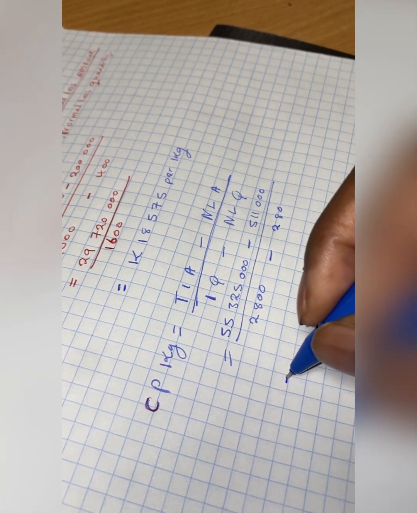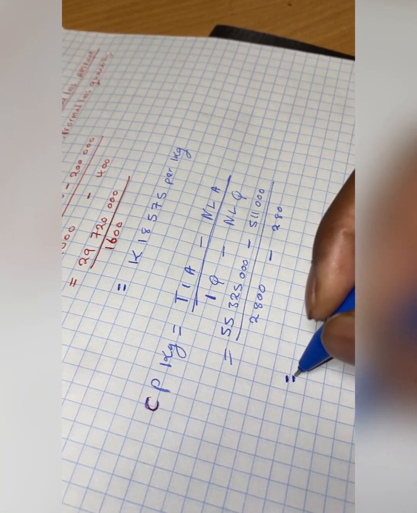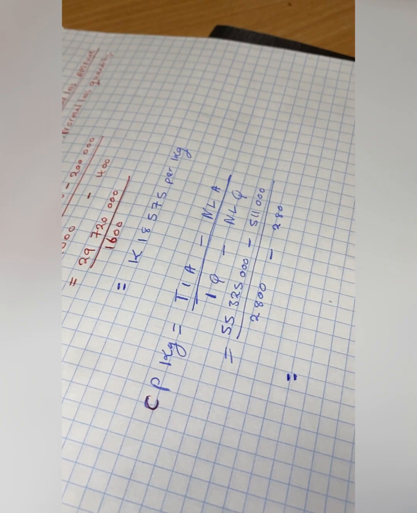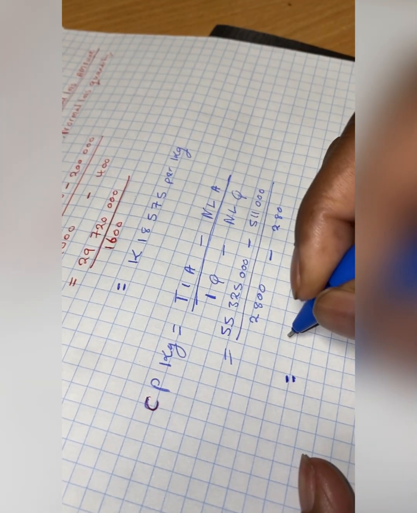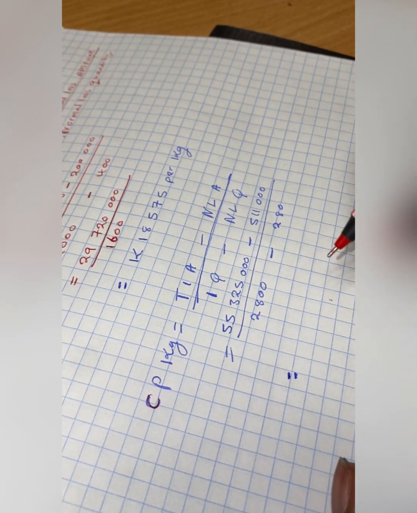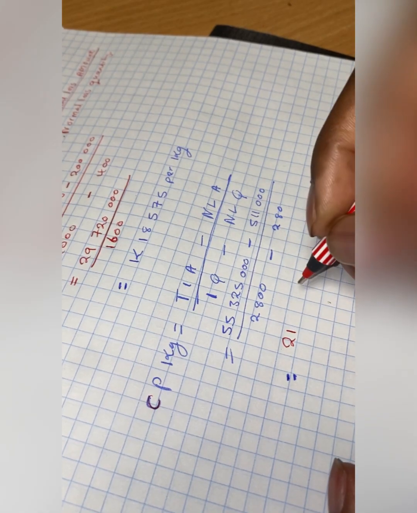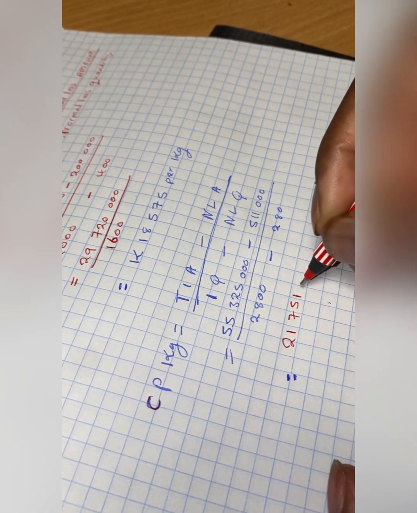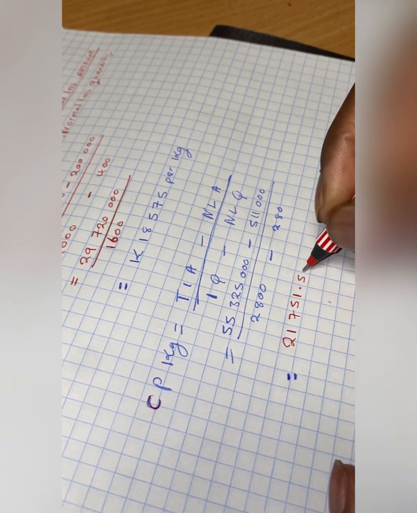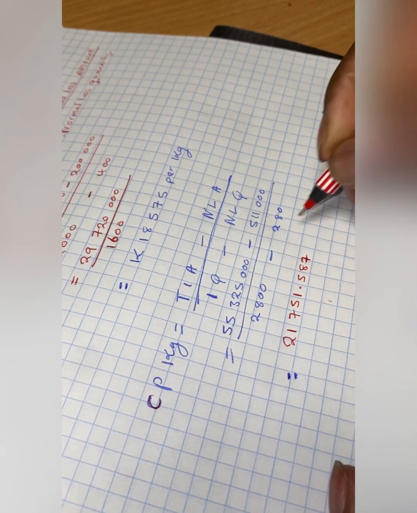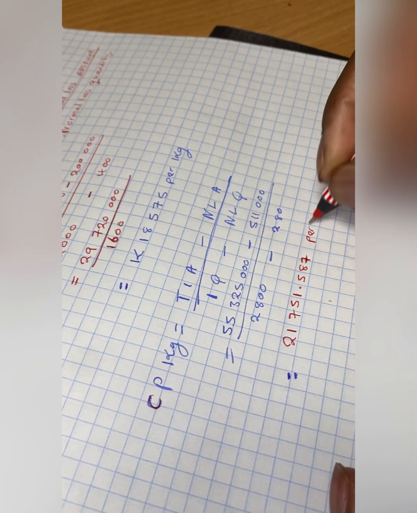That's nice. Once we do that, we can subtract and divide. When I subtract and divide, it gives me 21,751.587. So this is the cost per kg.